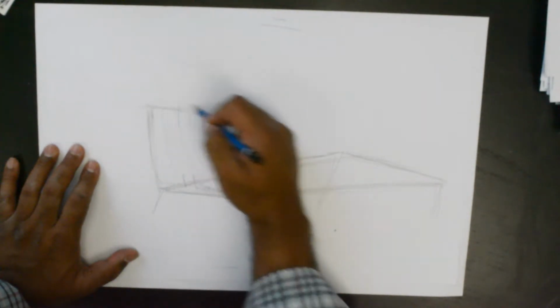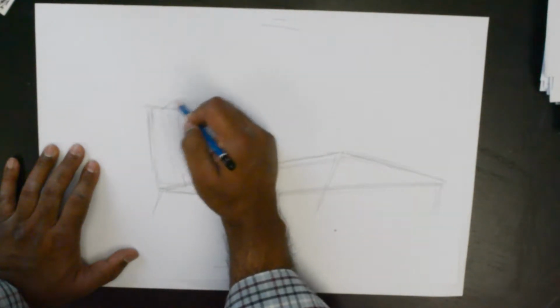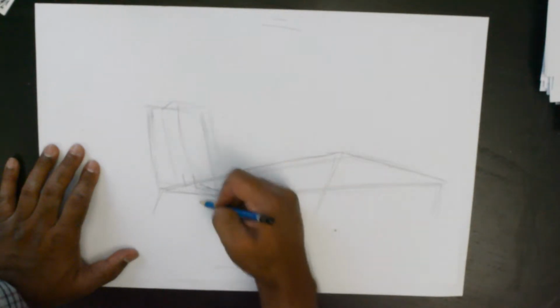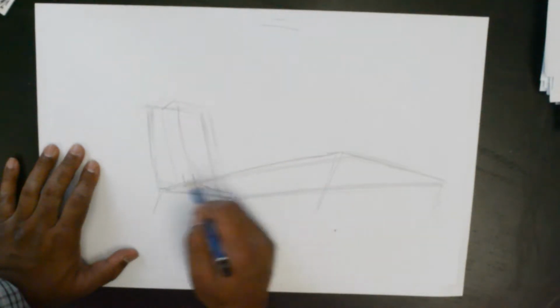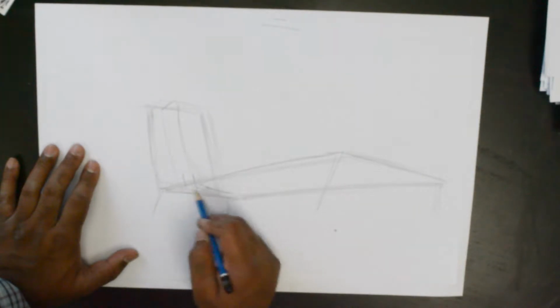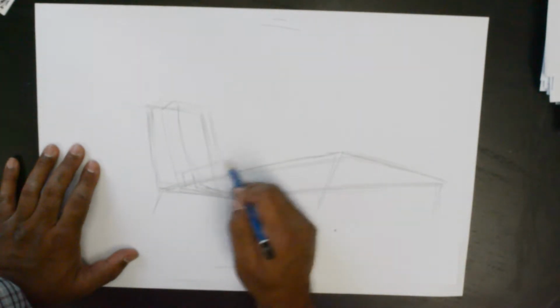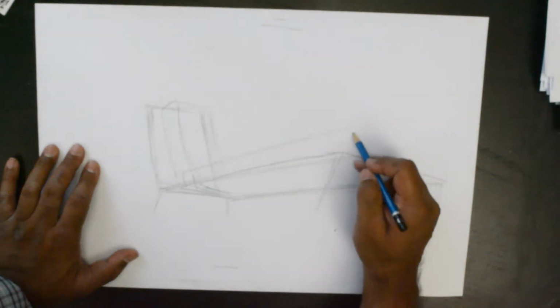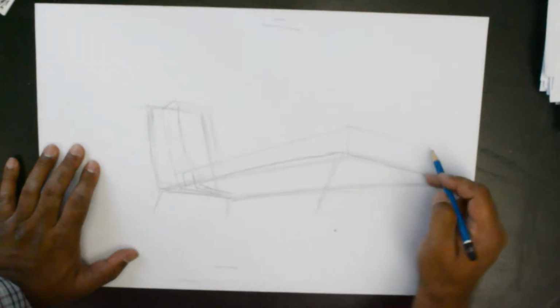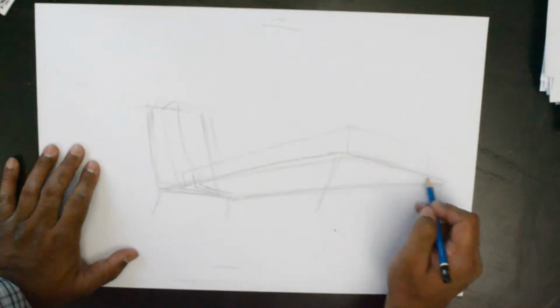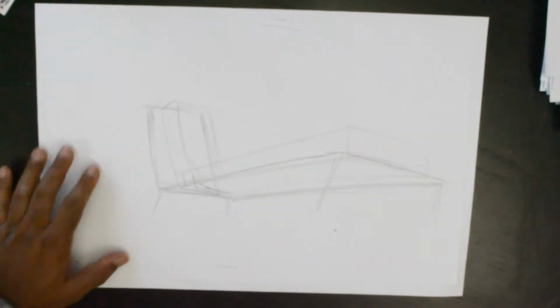So one box shape, let's put a two-dimensional box shape for this person to work off of, and right here we put in another box that grows larger till here and ends about somewhere there, so it's sitting there.